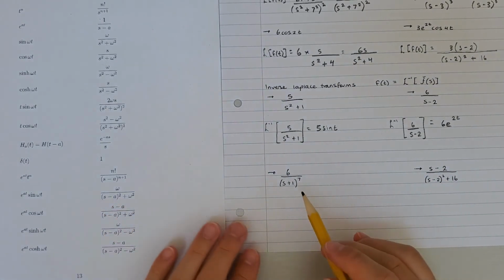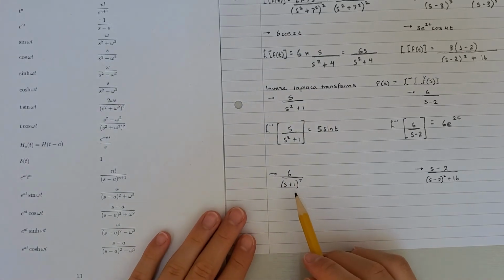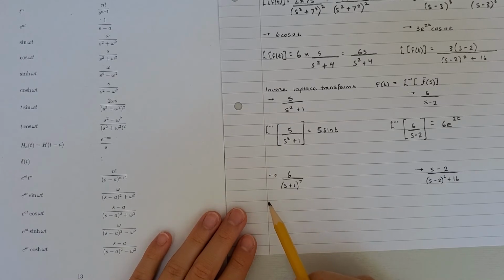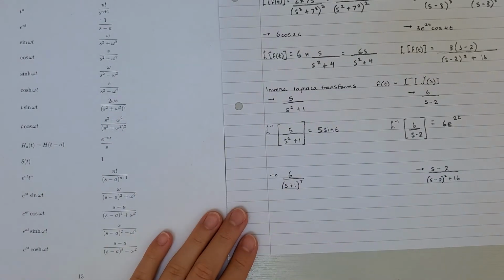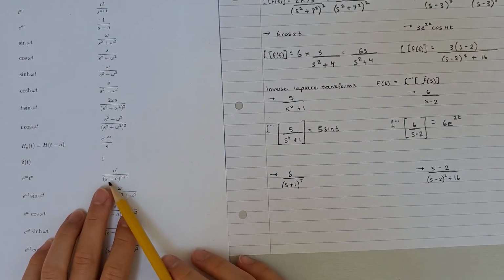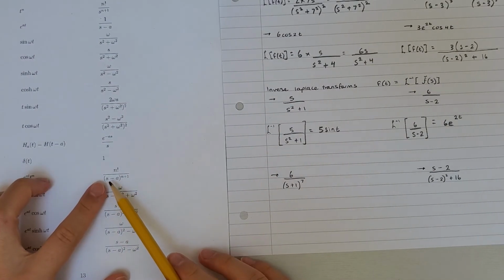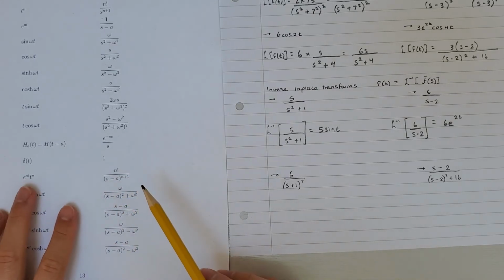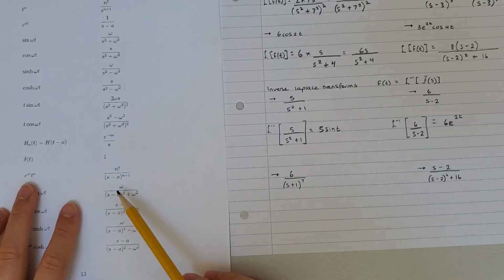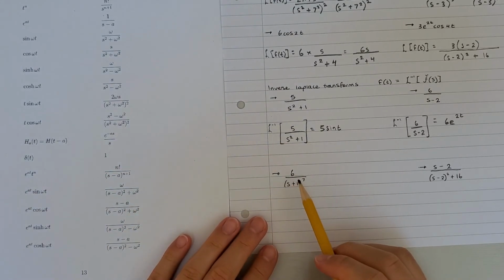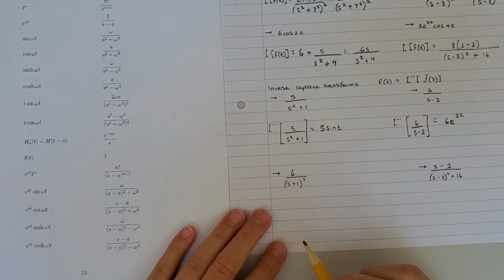For the next one, we have 6 over s plus 1 to the power of 7. For this one, I'm thinking that it's probably this one, because we have a neutral s here, and then we have a value to the power of a bracket with a number. So e to the power of at, t to the power of n, and of course we have the 6 there.